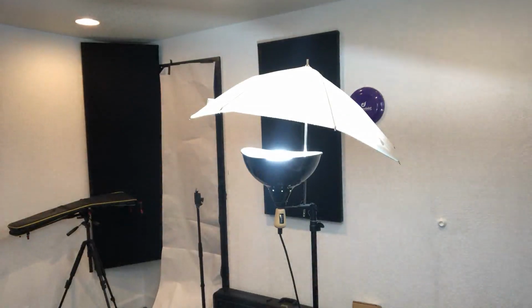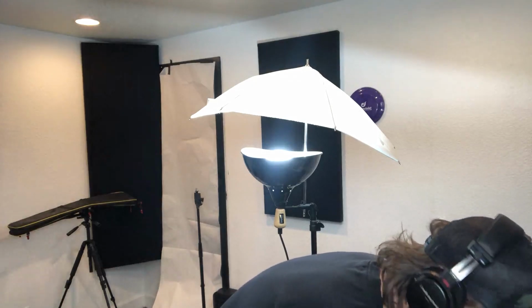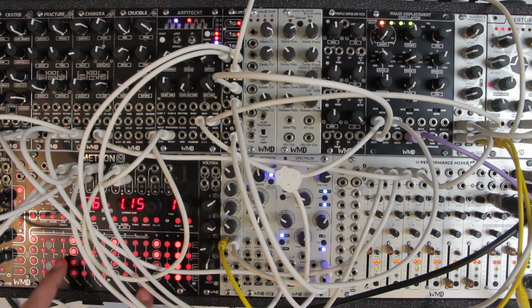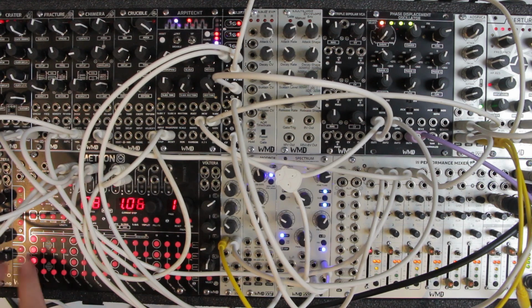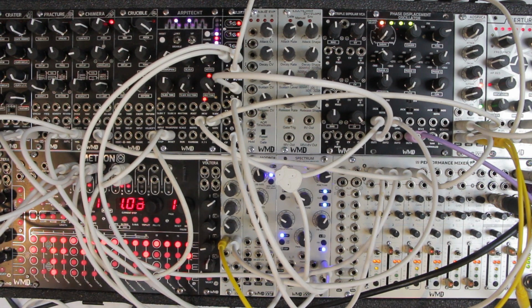Oops, I just kicked my power supply and unplugged it on accident. All right, so let's just start up some drums and make a new sequence here. We'll go back into this guy. All right, so not too much different.